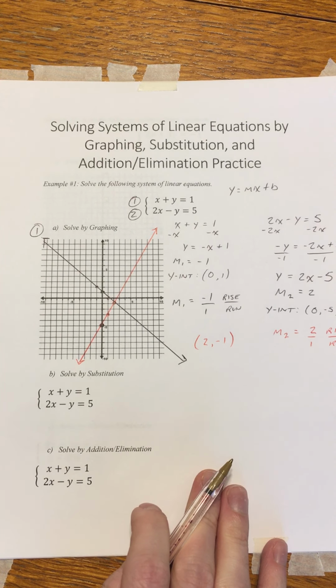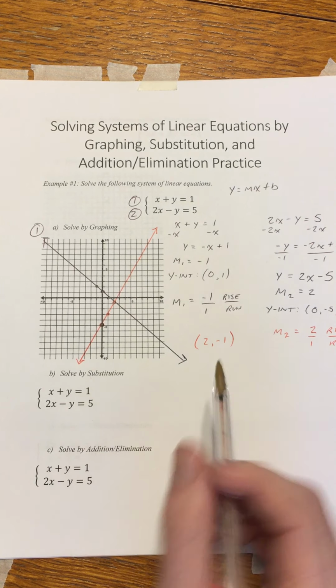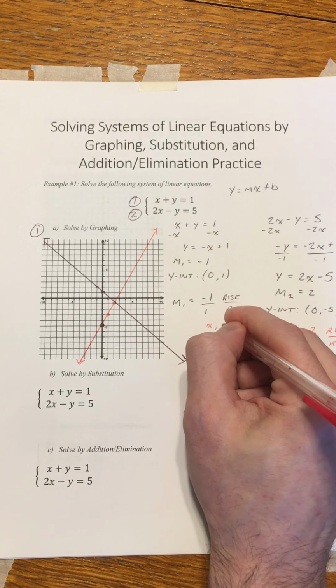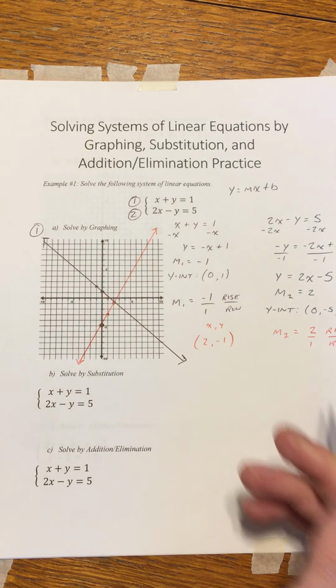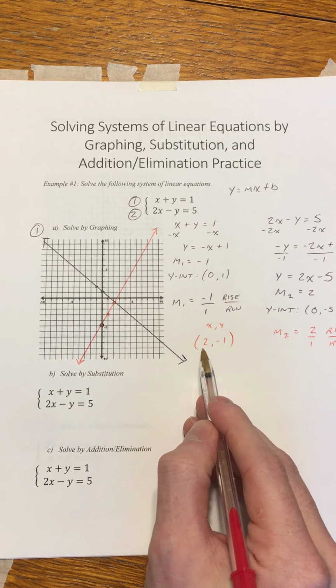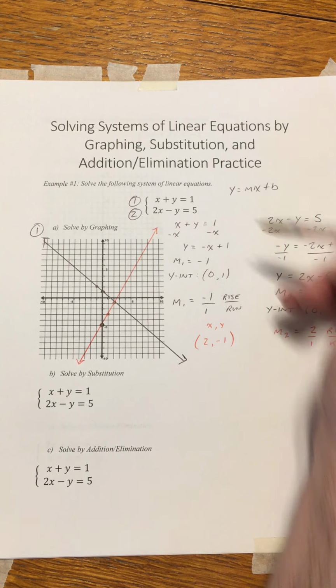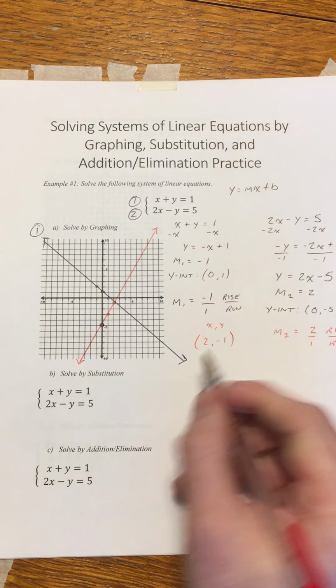Now, does this make sense? Well, we can easily check. Remember that all ordered pairs are (x, y), so all you have to do is just take either one of these equations, it does not matter which one, and then substitute our values that we found. Let's take this first equation here.